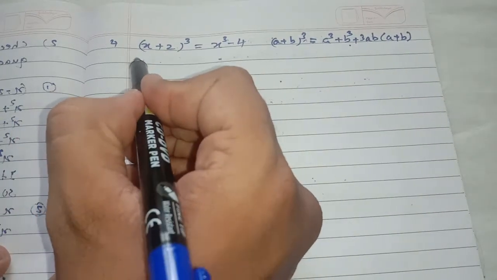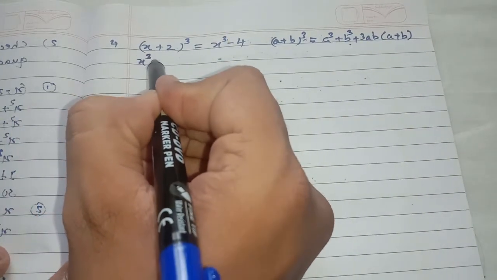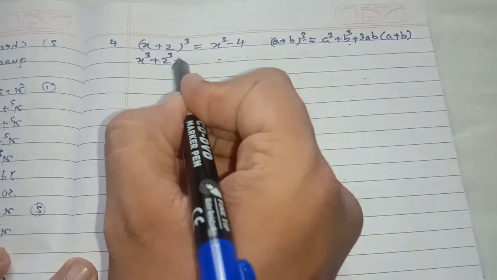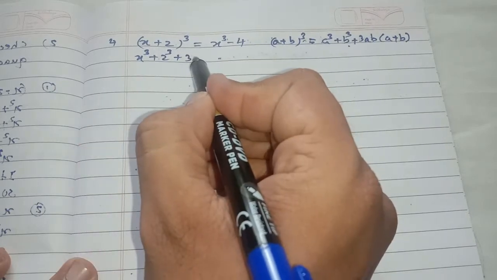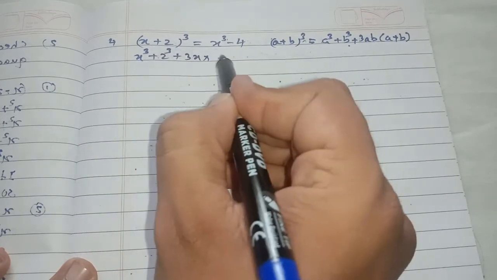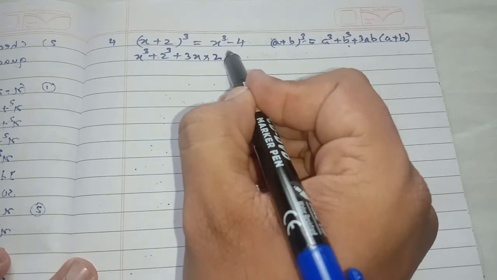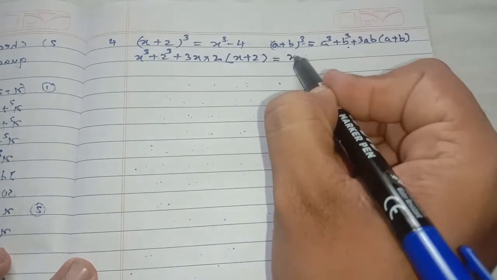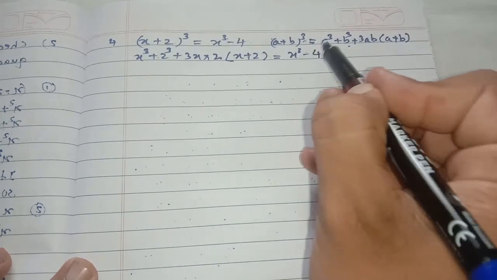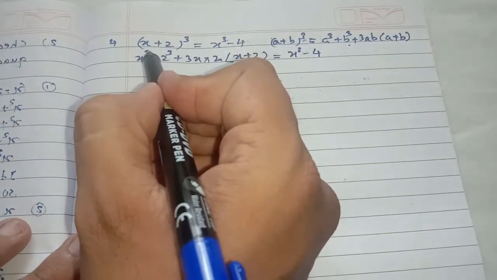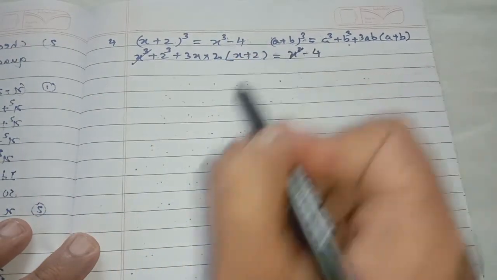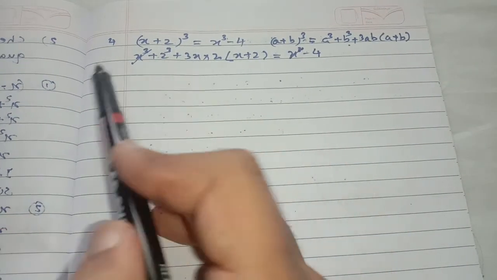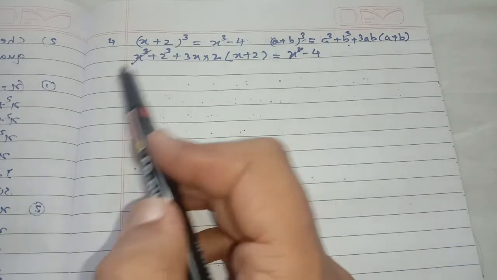A cube, a is x, so x cube will come, plus b cube, b is 2, 2 cube, then plus 3 into a is x, into b, b is 2, into a plus b, x plus 2 is equal to x cube minus 4. Now student, this x cube and this x cube will get cancelled, because when you transfer it, it will be minus x cube. So before transferring, we can cancel it.